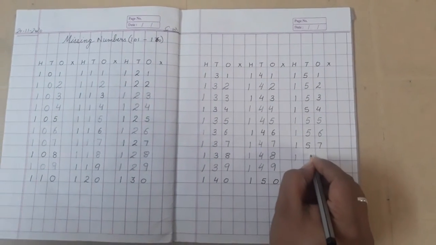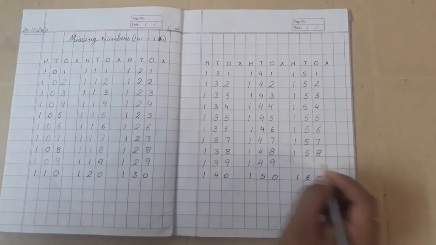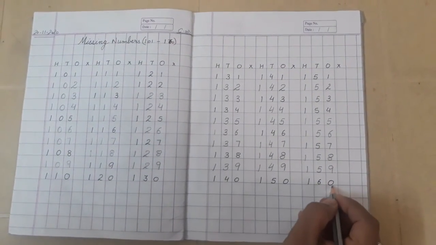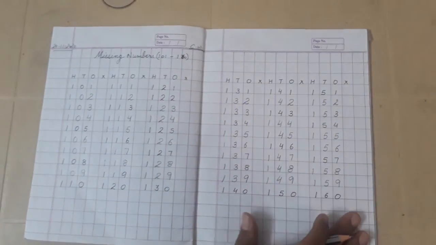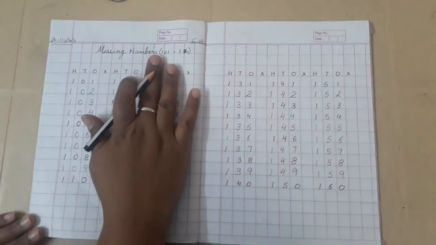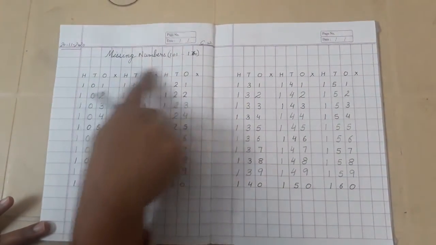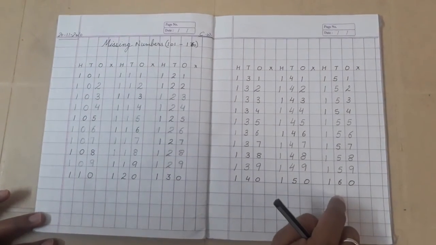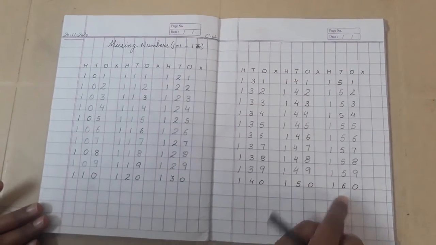Then we are going to write 158, 159, 160. Clear? So this is how we have done our work of missing numbers. Now we have done two practice, missing numbers as well as our counting from 101 to 160. Understood? Now what is your homework?